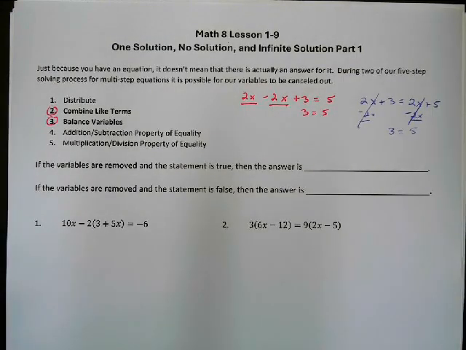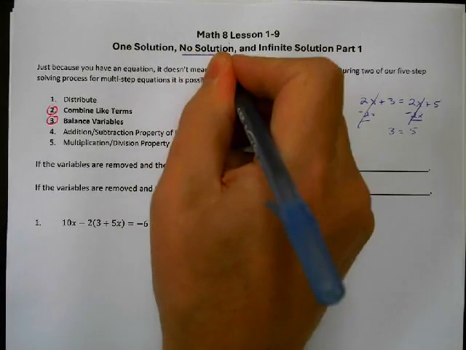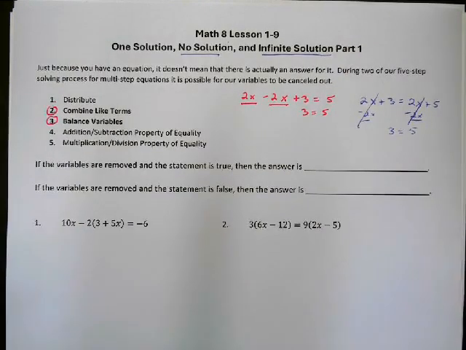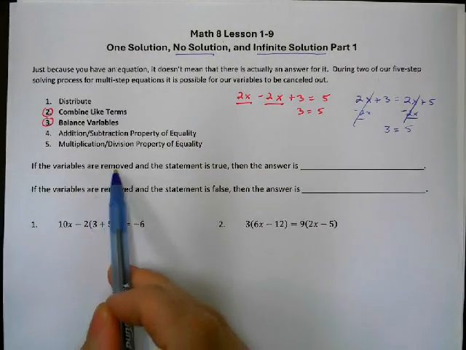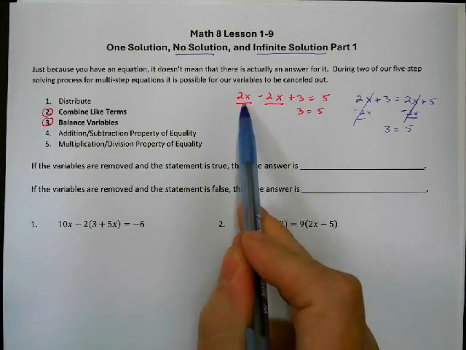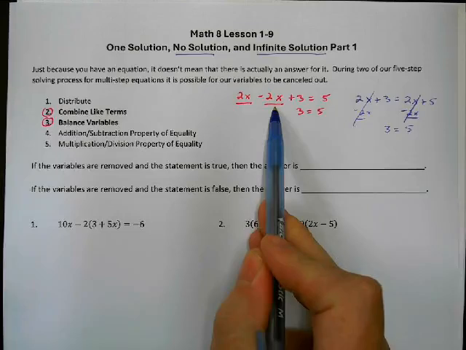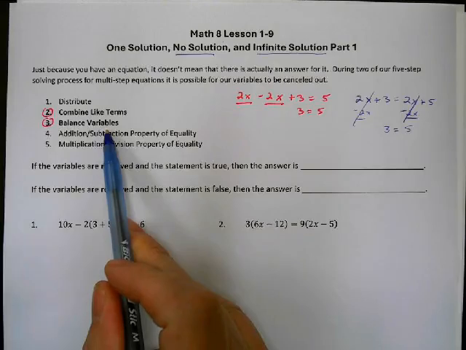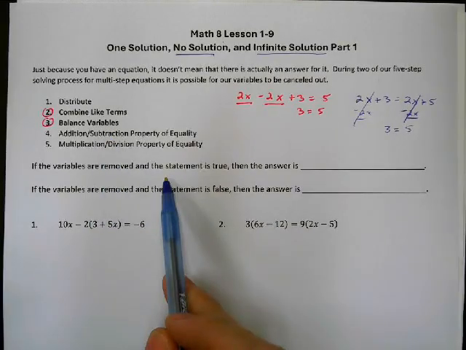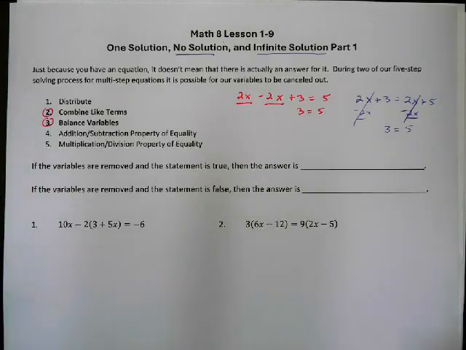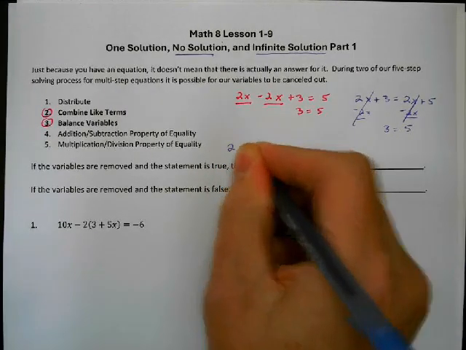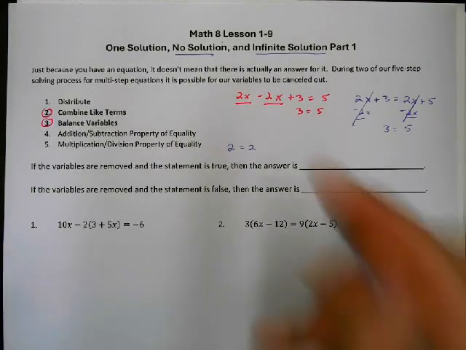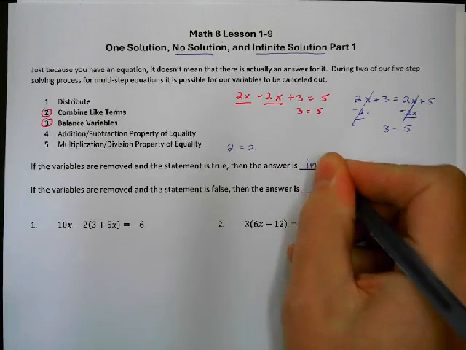So these are a special situation where you may get no solution, or you may get an infinite number of solutions. So if the variables are removed, so if we end up canceling in the combining like terms step, or if we end up canceling out our variables in the balancing step, if they're removed and the statement you're left with is true, such as 2 equals 2. Okay, if your statement is true, then the answer is infinite solutions.